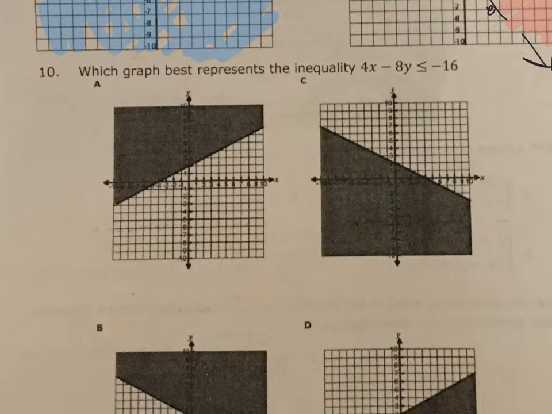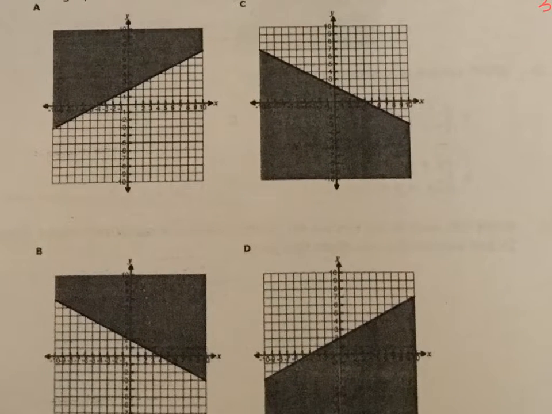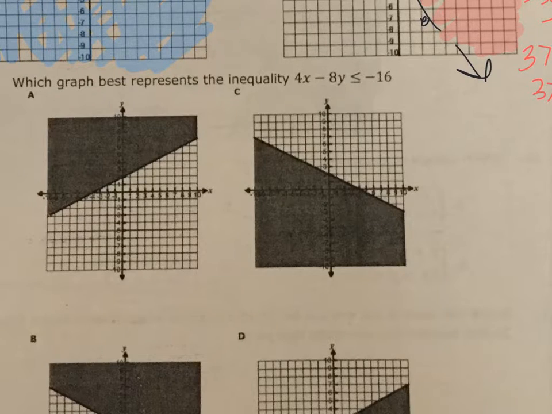Number 10. All right, so number 10 is already graphed for us, but when you look at the inequality, it's not solved for y. So you really can't just say, oh, it should be less than, so it has to be shaded below. You really can't tell anything about the slope or the y-intercept. Actually, I don't think the y-intercept matters. If I look at these, they all have a y-intercept of positive 2, so that's not going to help us. They're all also solid lines, so that's not going to help us.